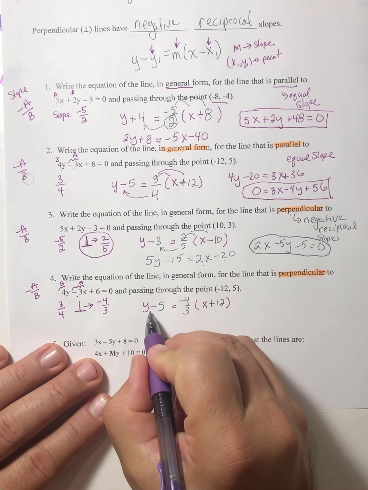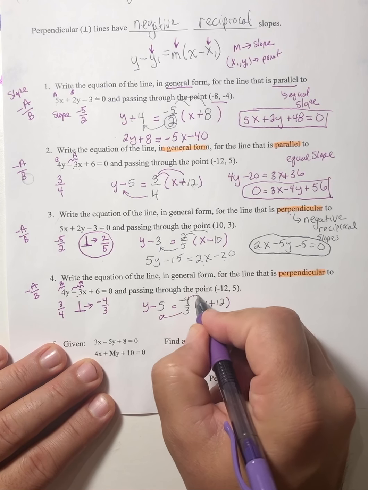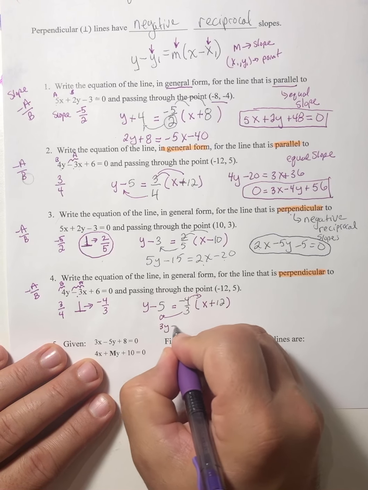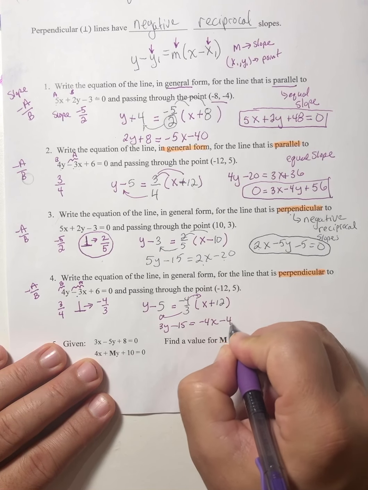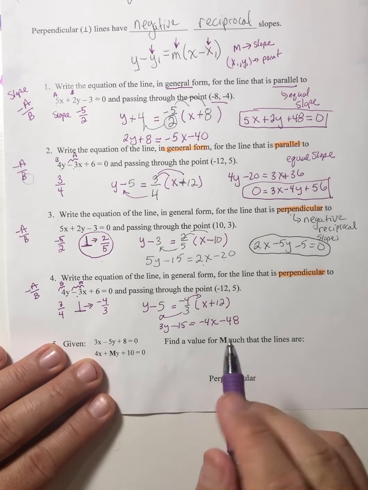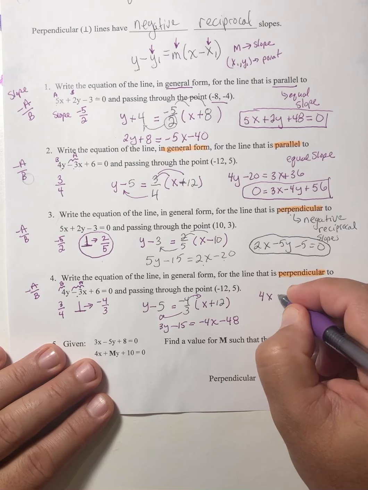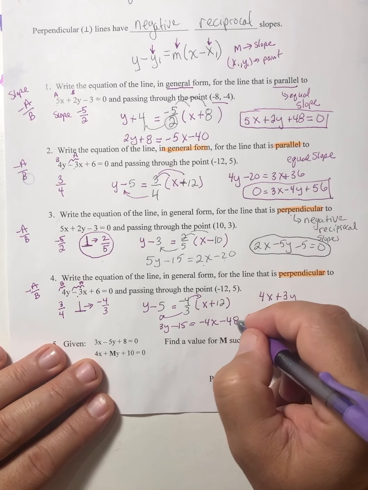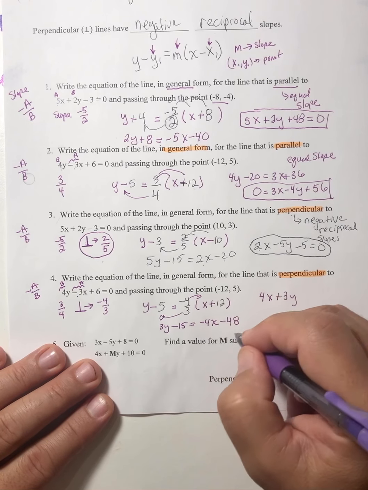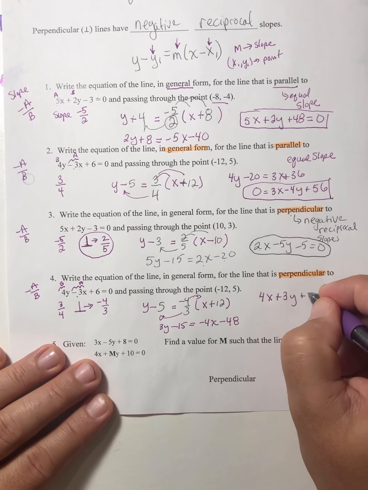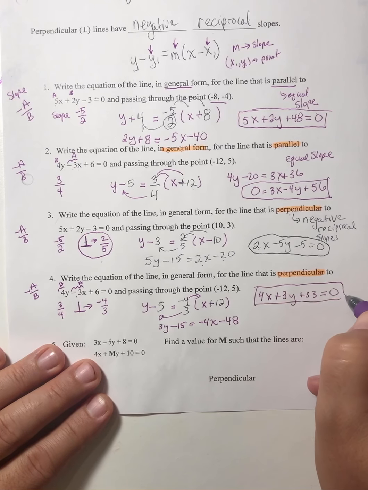So I'm going to distribute, I'm going to do my thing. I'm going to cross multiply with the 3, distribute the negative 4. So 3y minus 15 equals negative 4x minus 48. I'm going to put everything to the left. So I'll add the 4x and then add the 48. What is that when I add 48 to both sides? 33. So plus 33 equals 0. And we're done. That easy.